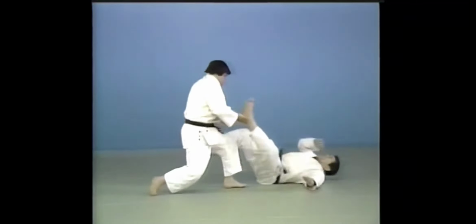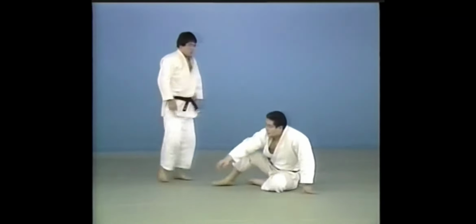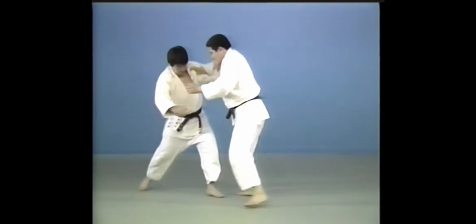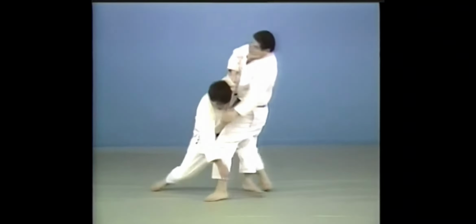In the following case too, you grasp the heel from outside. From kouchigari, you make your opponent fall by taking the heel of the raised foot from outside.